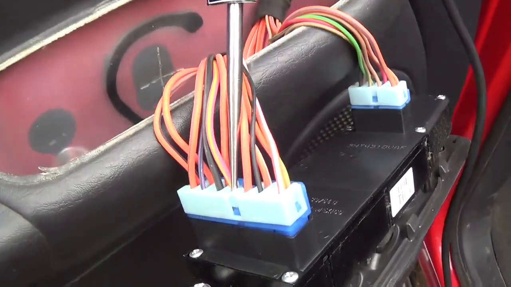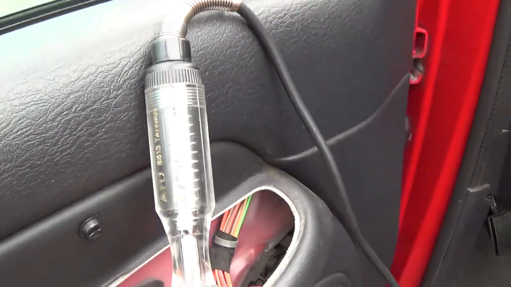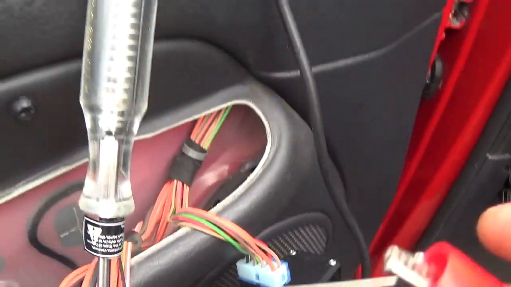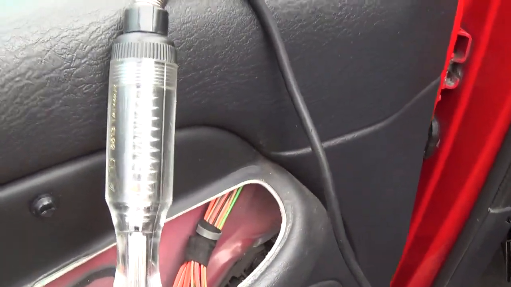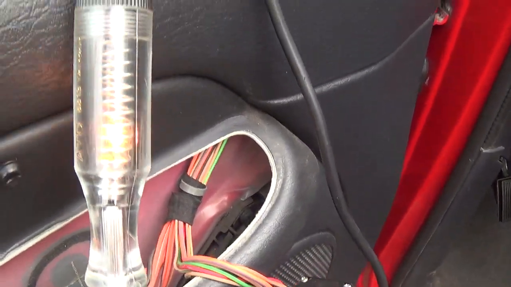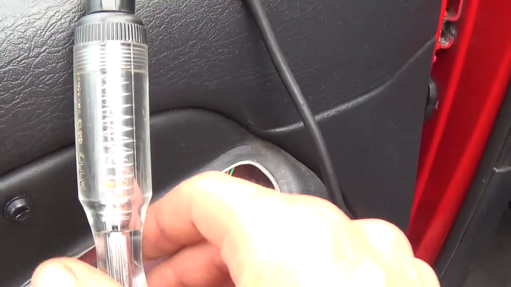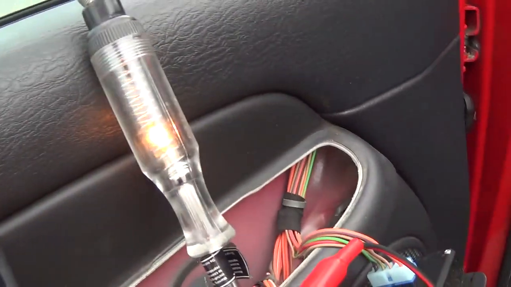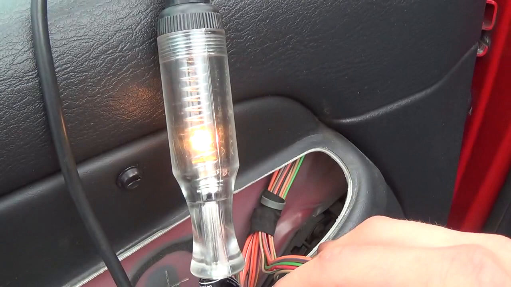Now, my test light is connected to the positive feed. If I touch my T-pin on something metal, the test light should light. Okay. Now, let's see which of these pins are grounded in the neutral position. Let's start down the line here. We've got to make sure the test light stays connected to battery positive here. Let's go down the line. So that's grounded.